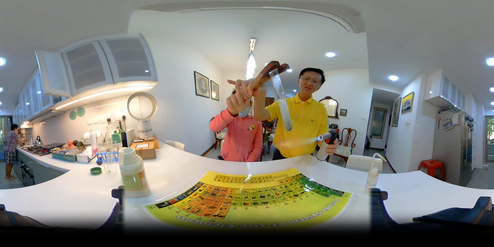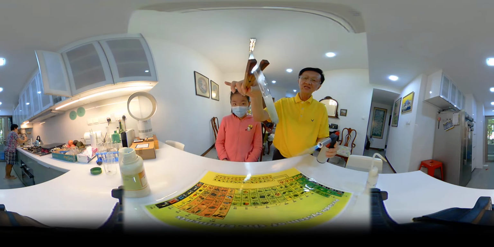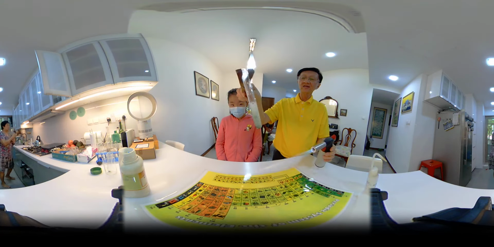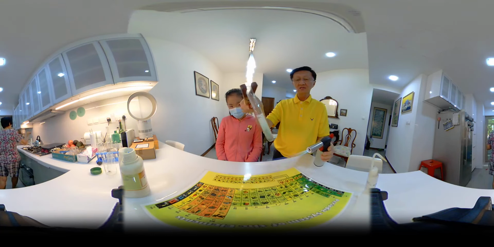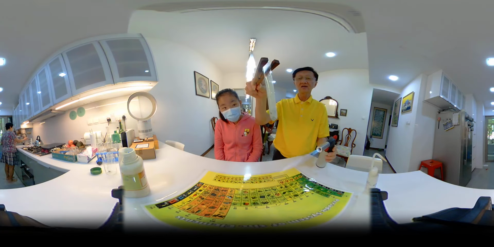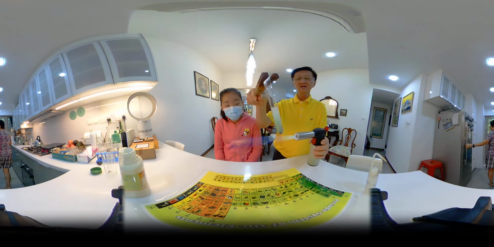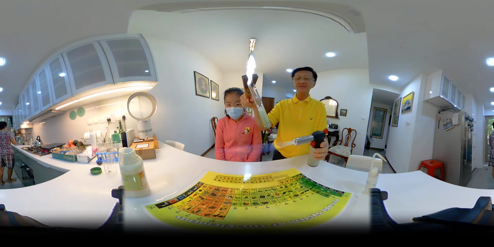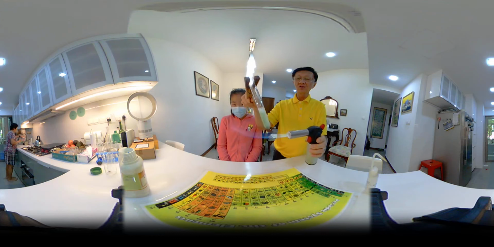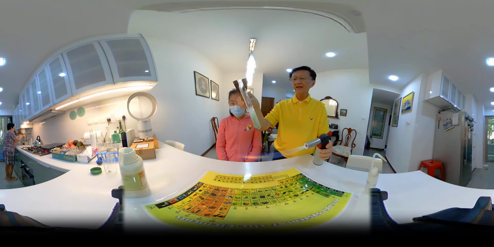Can you see? There is actually a reaction and the color of the solution turns. What color is that? Green, right? It turns green. And as I mentioned before, there was a green solid and now it turns green.